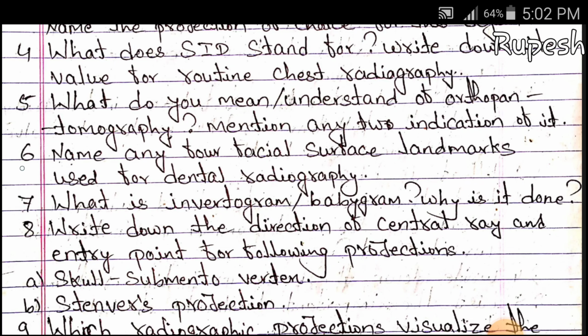Question number 6. Name any four facial surface landmarks used for dental radiography. Question number 7. What is invertogram or babygram? Why is it done?